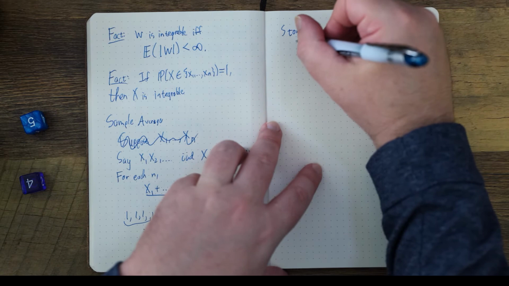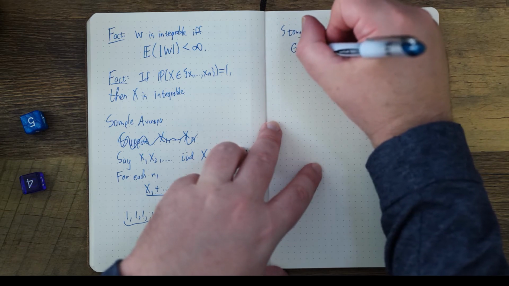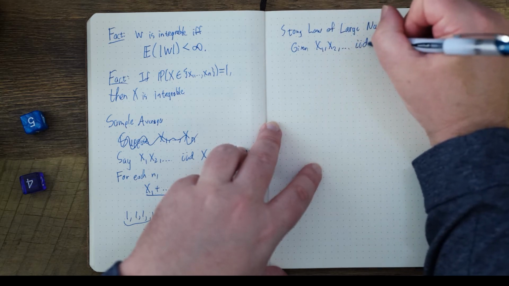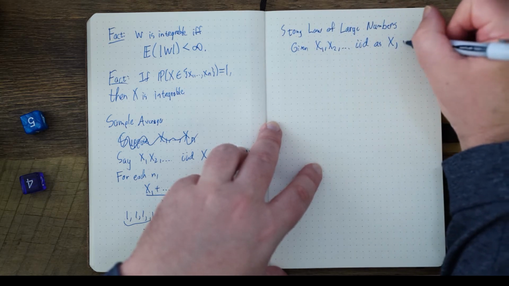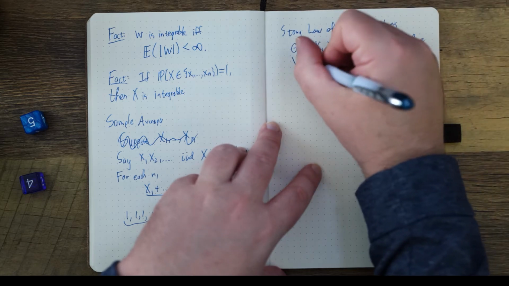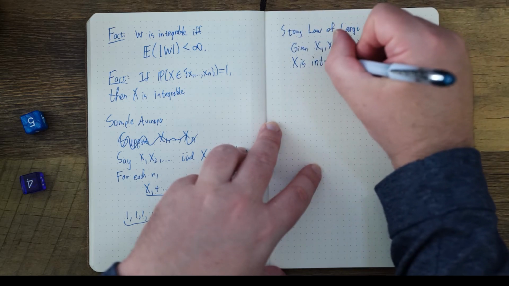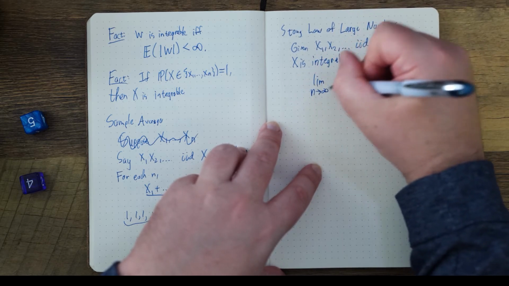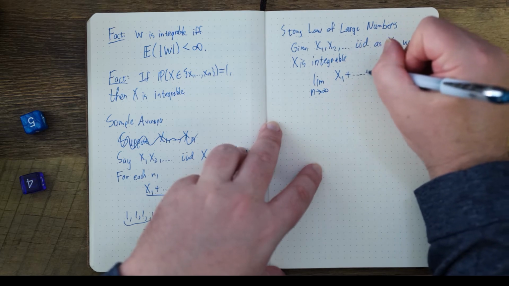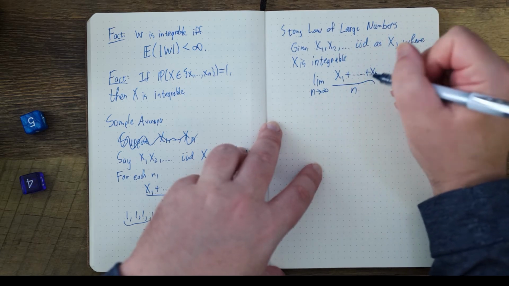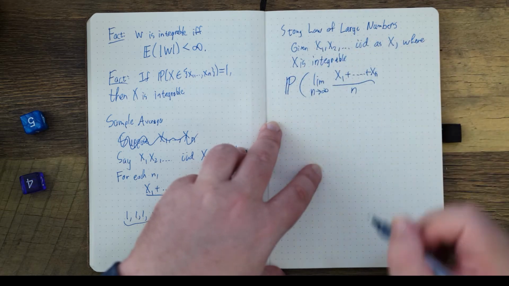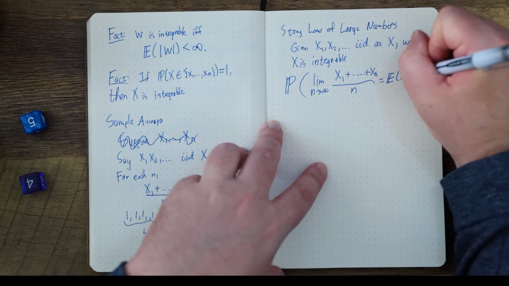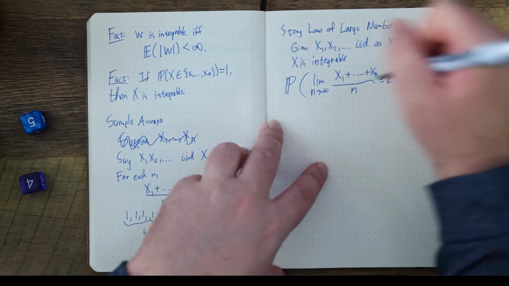So let's see what it says. It says given X1, X2, and so on, IID as X, where X is integrable. If I look at the limit as n goes to infinity of the sample average of the first n things, the probability that that limit will be the expected value of X equals 1.